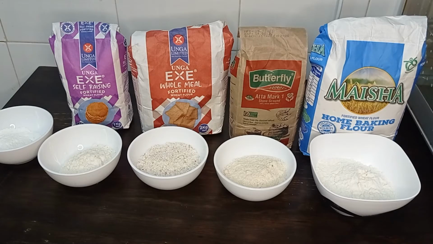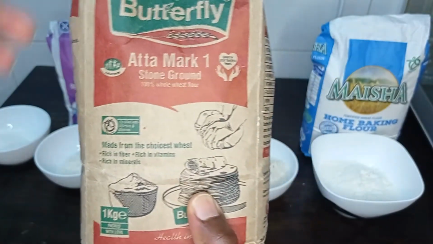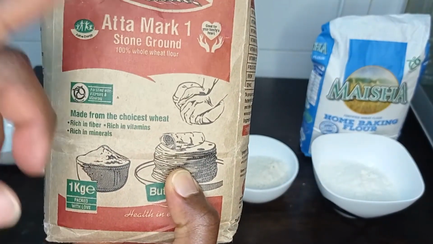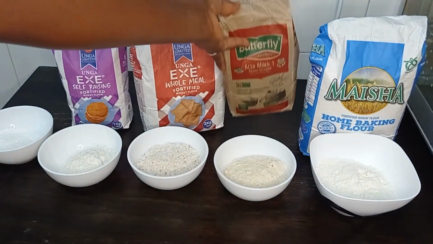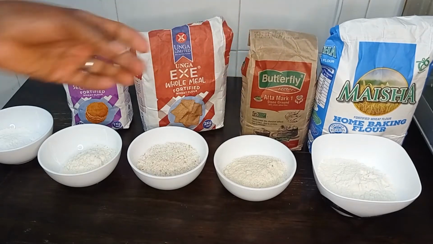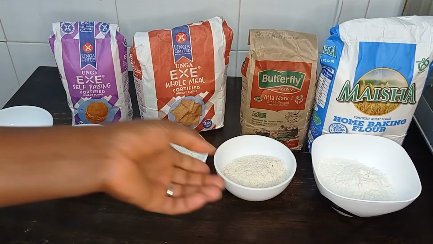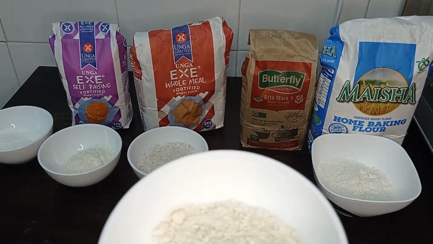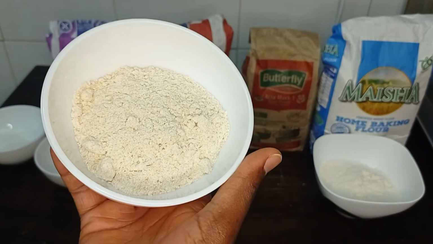Our second flour is, it's written whole wheat flour. Whole wheat flour. This flour is 100% whole grain. 100% whole grain. Now, one thing with this flour is that you will use it for people who have a stomach lining problem.